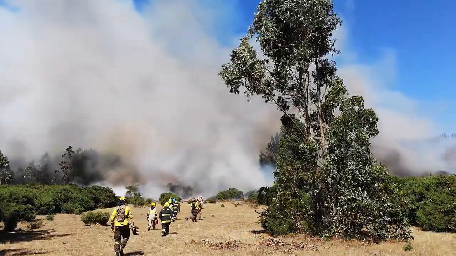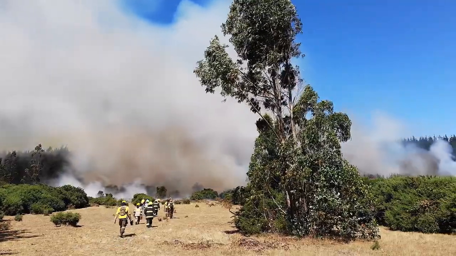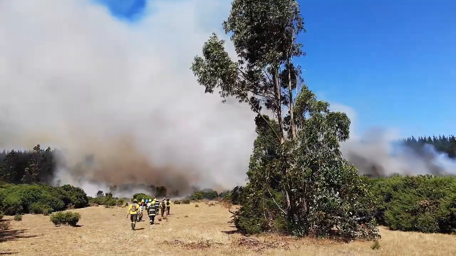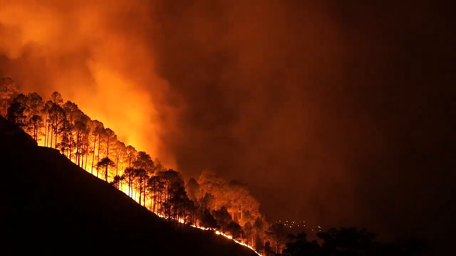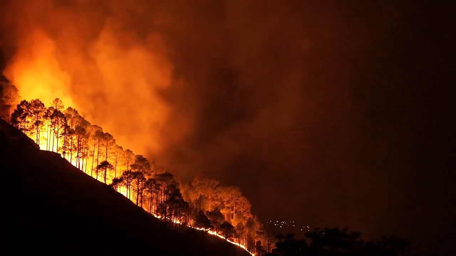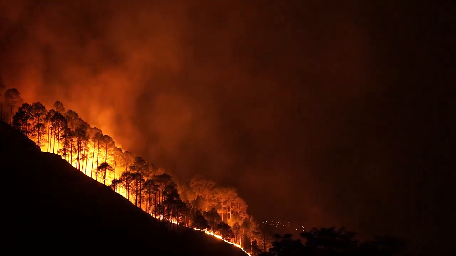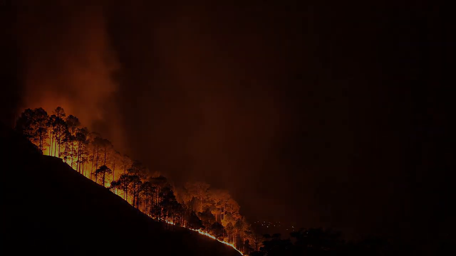Gusty Santa Ana and Sundowner winds can lead to significant drying and warming, particularly during the summer and fall, and thus bring about critical fire weather conditions. If a fire breaks out during these events, rapid rates of spread are common, especially if fuel conditions are sufficiently dry. Santa Ana and Sundowner winds are notorious for bringing the worst fire weather conditions to Southern California.